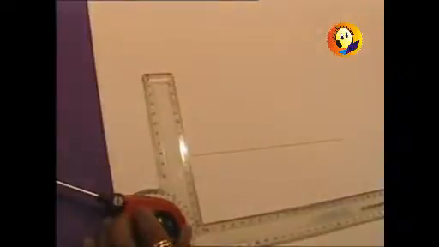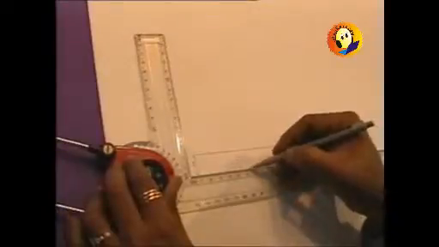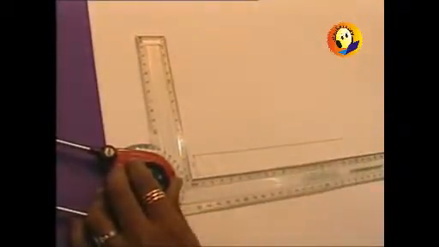Now in this case, when we start with the projections, we are required to initially start with taking a distance of 20 millimeters from XY, drawing some reference line on which we will be marking the distance of 40 millimeters. So that will be the side.